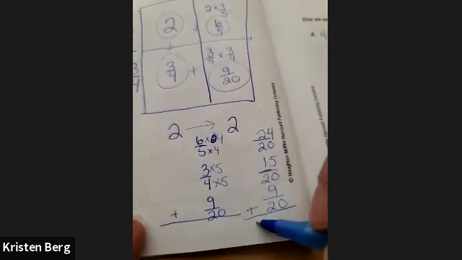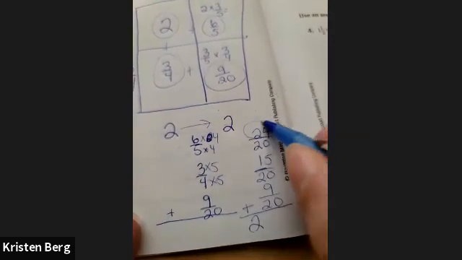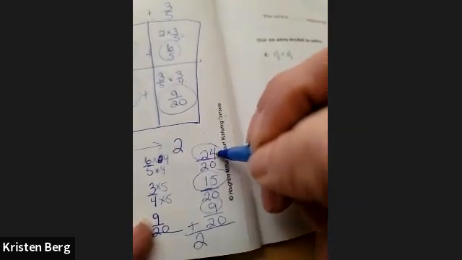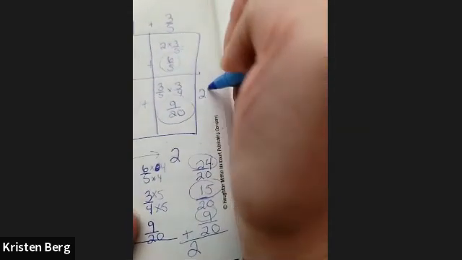So here, my whole number is still just a 2, but then I got a big number. So I got to add up all of these numbers. I'm going to do that over here so I don't confuse myself. So this comes out to be, let's see, 24, 15, and 9.